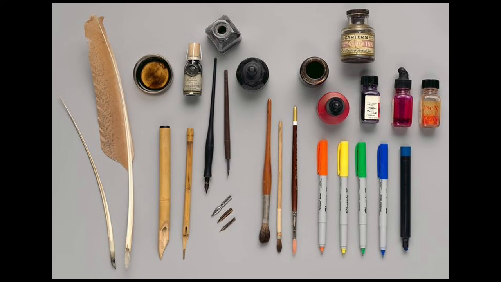Wet media is exactly what it sounds like. It's wet, it's some form of liquid, but it dries or hardens as the liquid evaporates. Typically wet media is applied with brushes or pens, but it can be applied with just about anything. So ink is a favored wet medium for artists. Artists typically like it for its permanence, precision, and strong dark colors.